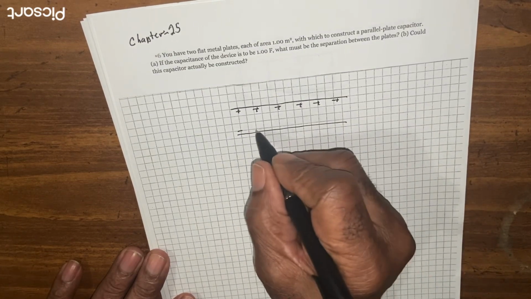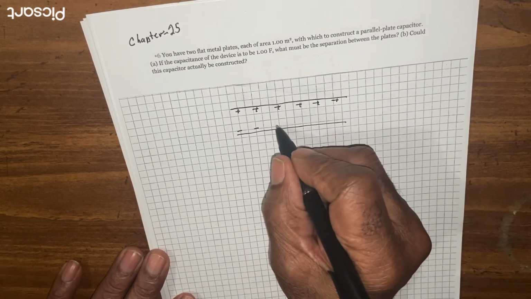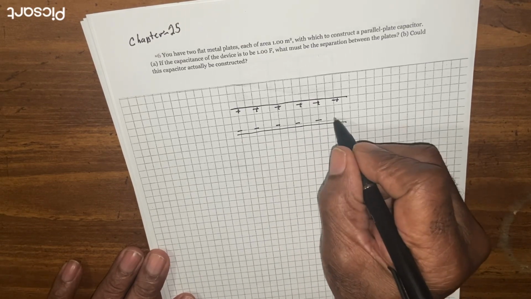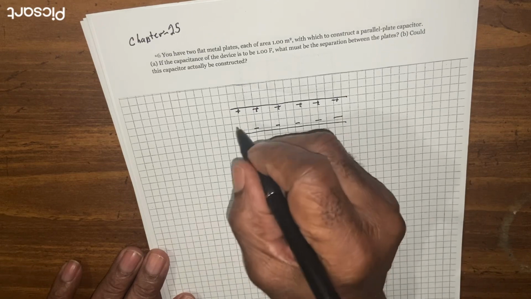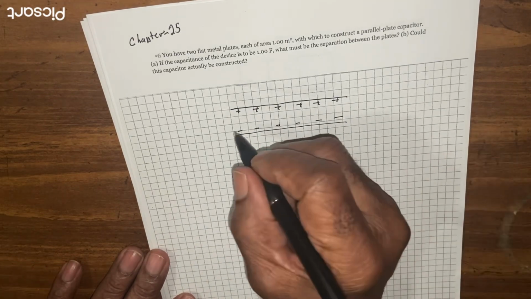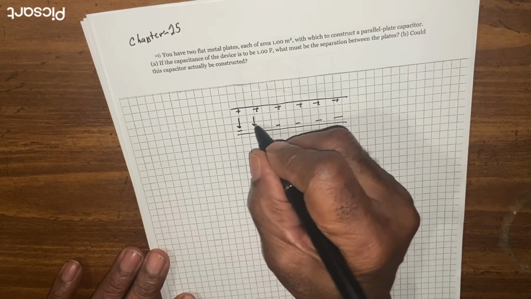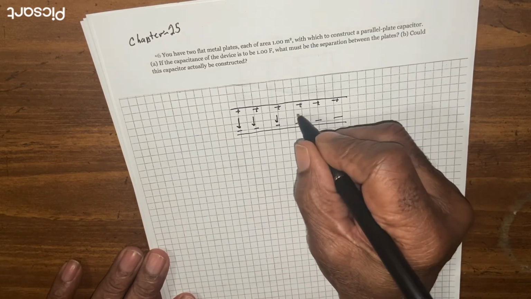And the other plate will have an equal and opposite negative charge. We know that the E field goes from positive to negative in between these plates.